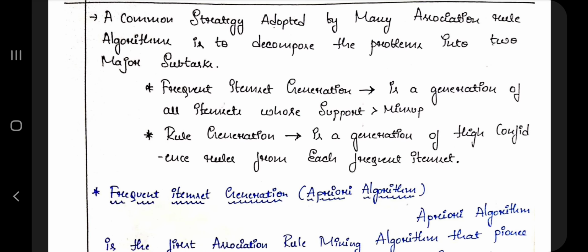And these are the basic terminologies. Explain it in your own words, give your own example. Okay, now we have 2 methods for generating it: frequent item set and FP growth. Okay, these are the 2 algorithms.